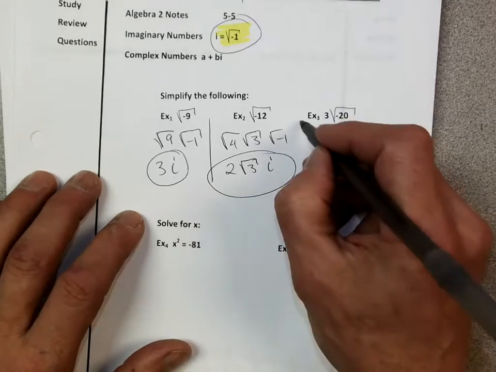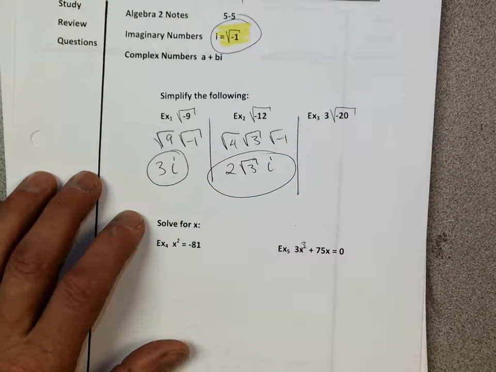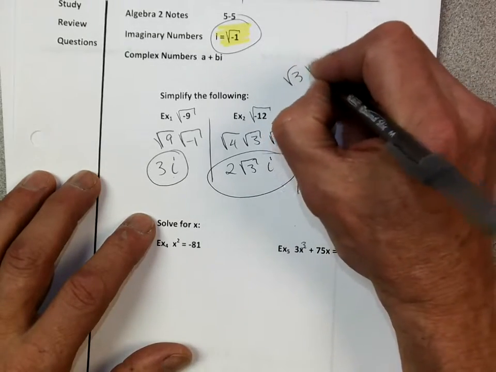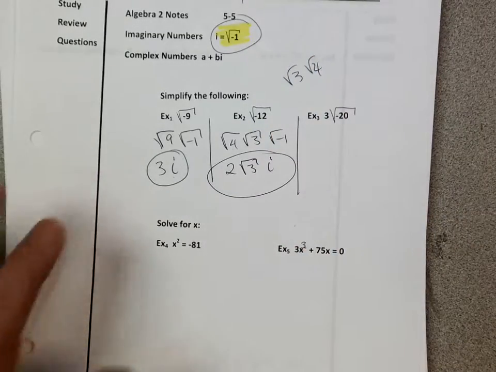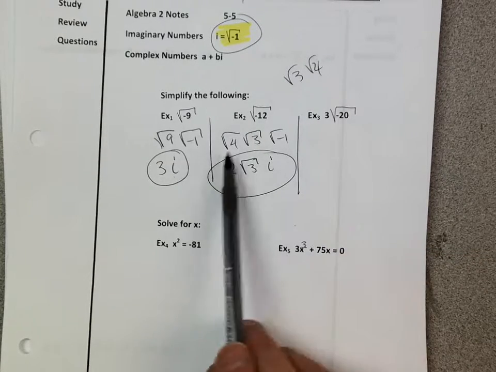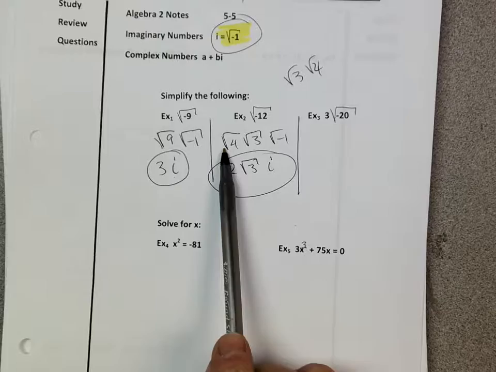I have a question. Yes, Avi. How do you know that it's 4-3 but not 3-4? Oh, great question. It's the same. So if I went square root of 3, square root of 4, same thing. Great question. But I always like to put the one that has the square root first. Okay, it's the same thing, right?